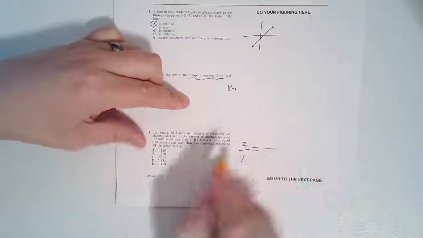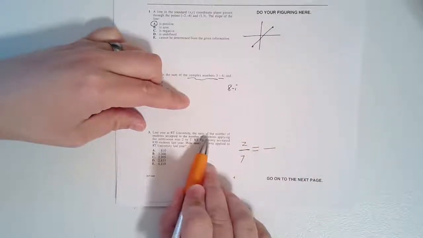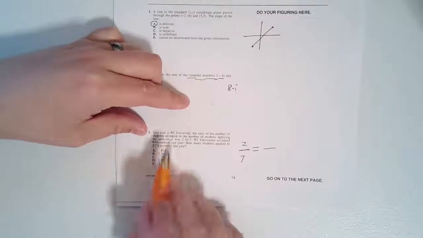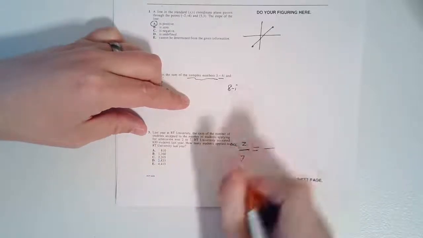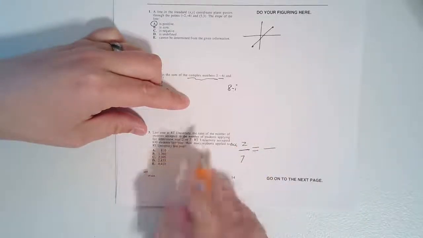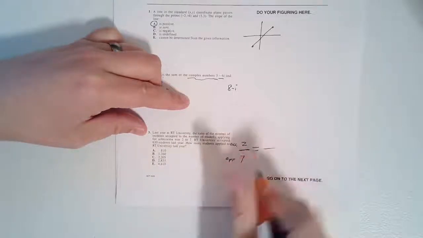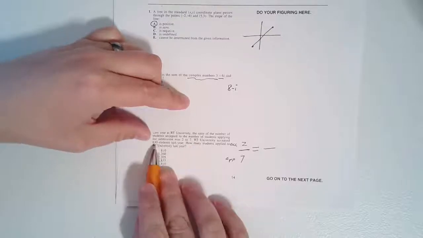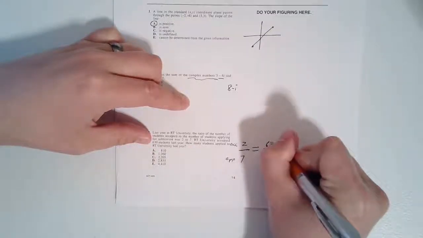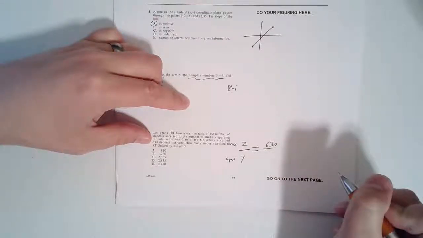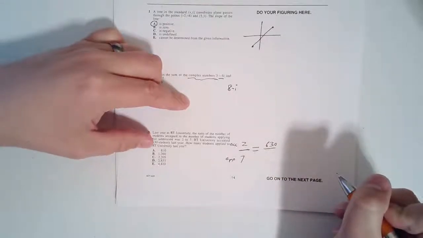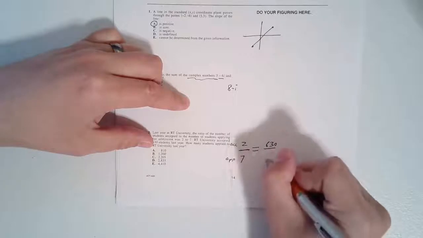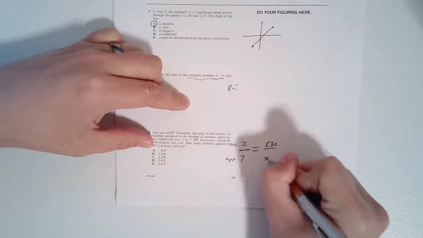Now what do those numbers mean? Well, this is the ratio of the number of students accepted, so I'm going to put a little ACC right there, to the number of students applying. I'm going to put an APP right there. Okay. RT University accepted 630 students last year. So I need to put 630 students right there. And then I want to know how many students applied to the university. So this will be my X right there.